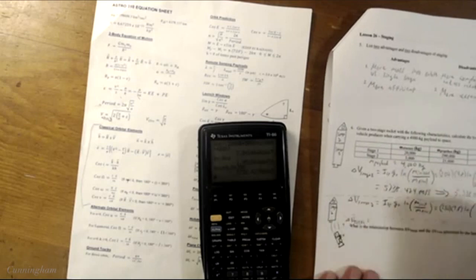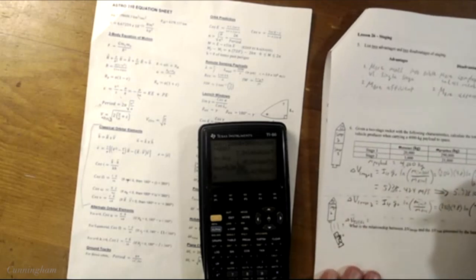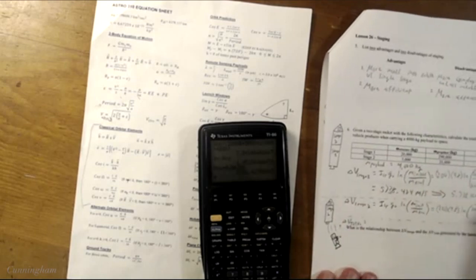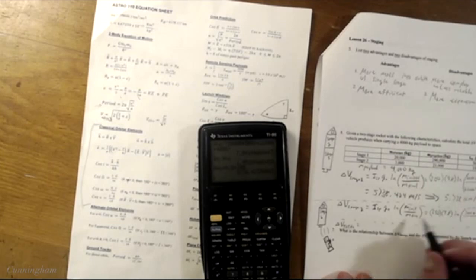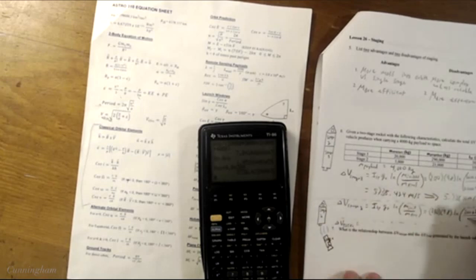All we have left is the structure of stage 2, the propellant of stage 2, and the mass of the satellite. Just like before, the M final is what's left after we have burned through all the propellant of stage 2. So we still have the structure, we don't have any fuel, and we still have the satellite.